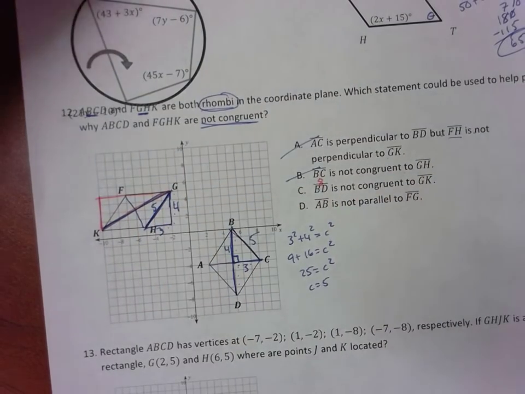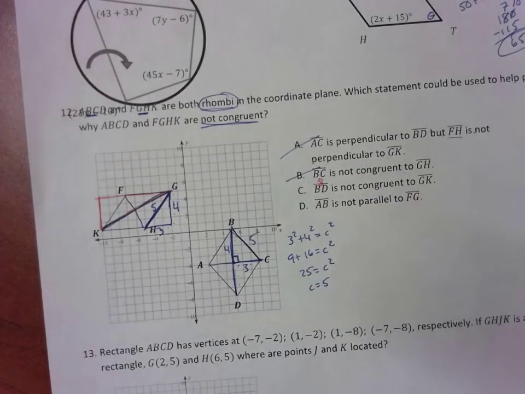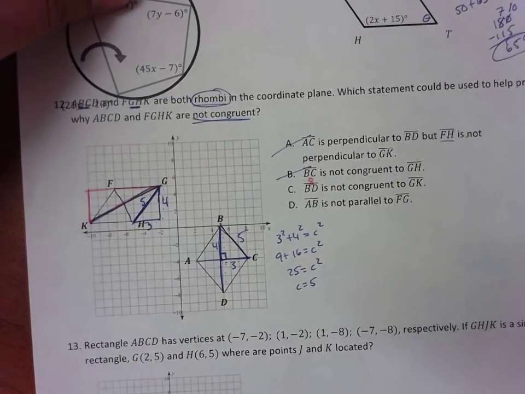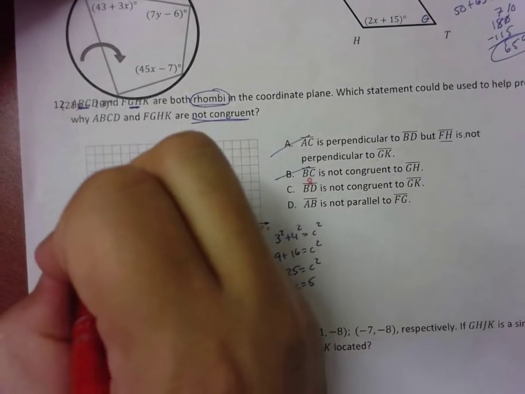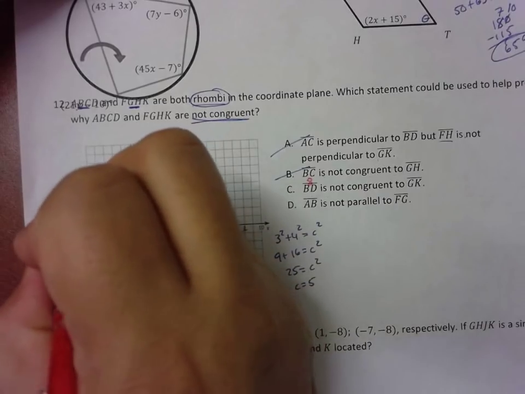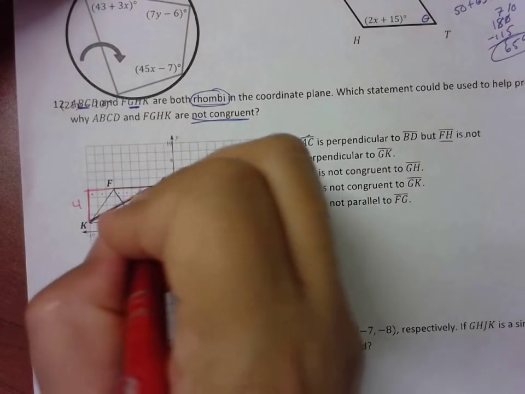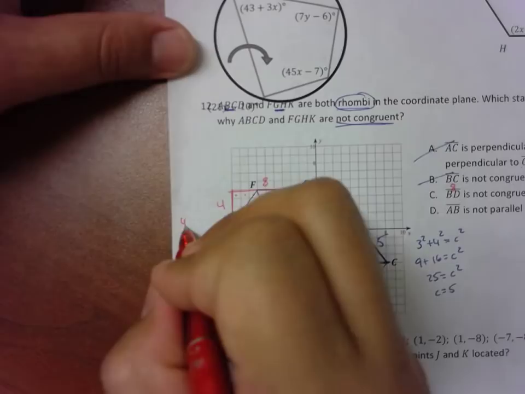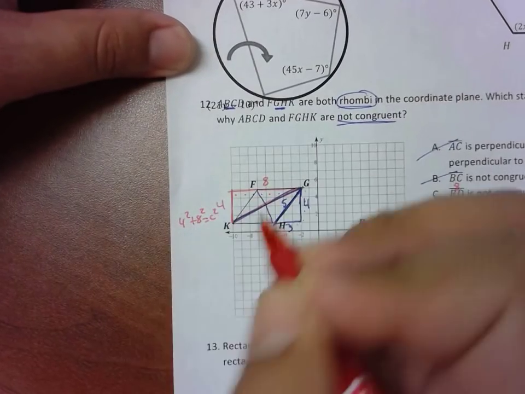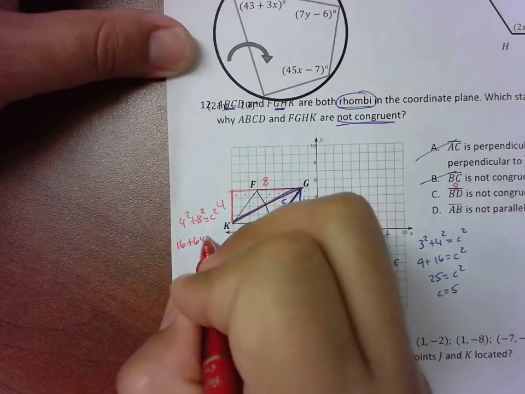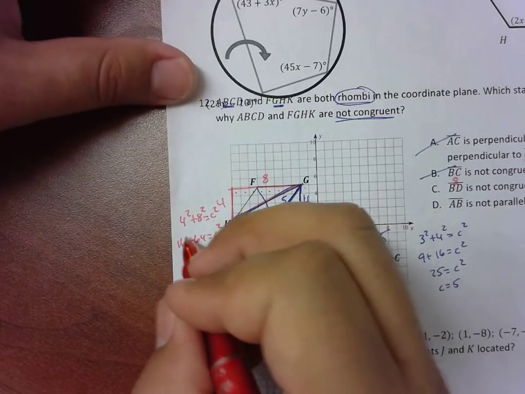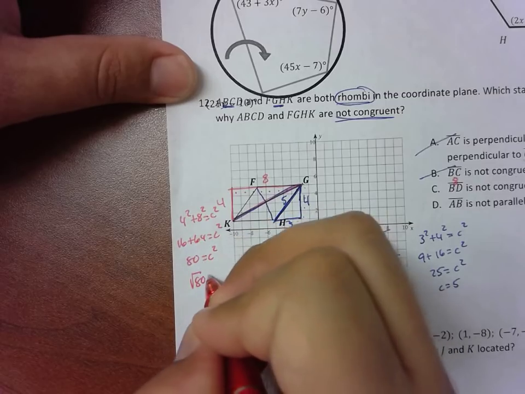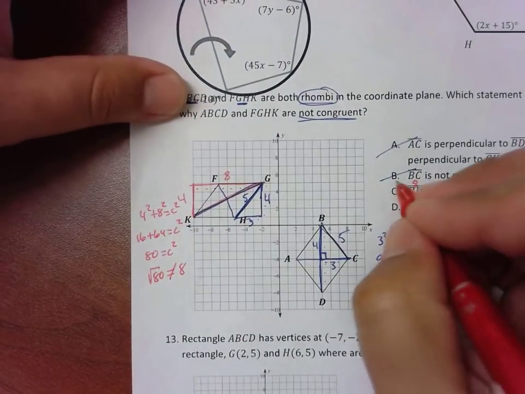If it is 8, then C is not an answer. If it is not 8, then C is my answer. Because for them not to be congruent, you have to have one line not the same. So this side is 1, 2, 3, 4. This side is 1, 2, 3, 4, 5, 6, 7, 8. Which means you have 4 squared plus 8 squared equals c squared. 16 plus 64 equals c squared, which is 80 equals c squared, and the square root of 80 is not 8. So C is my answer.